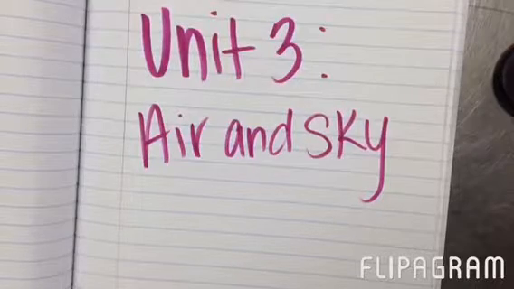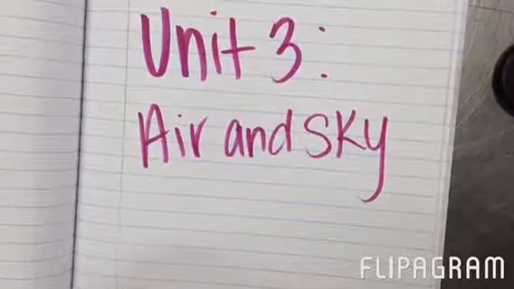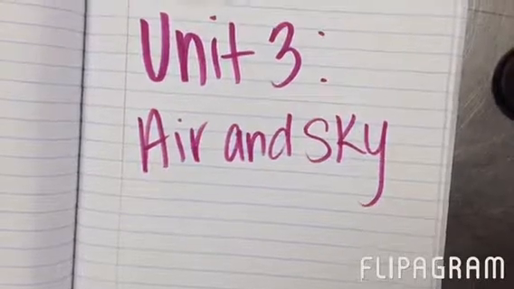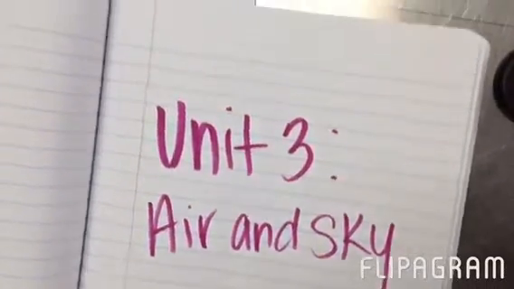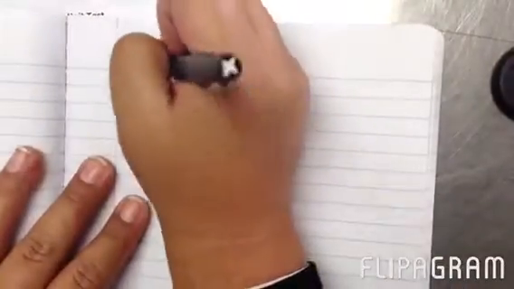So the next thing I'm going to do when I am finished decorating is I'm going to turn my notebook over to a brand new page, and this is where I'm going to start with Order of the Planets. So I'm going to go ahead and title my page Order of the Planets.